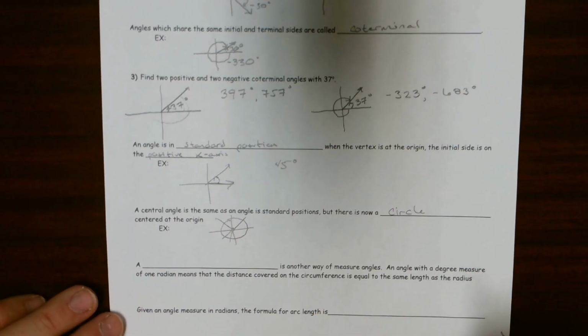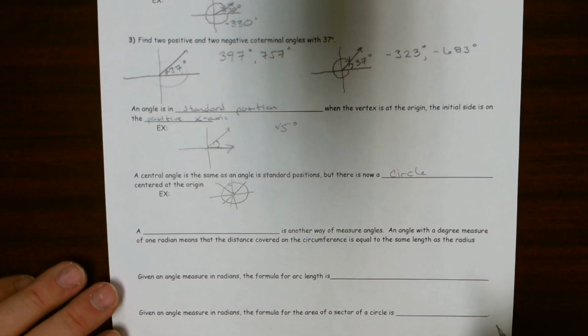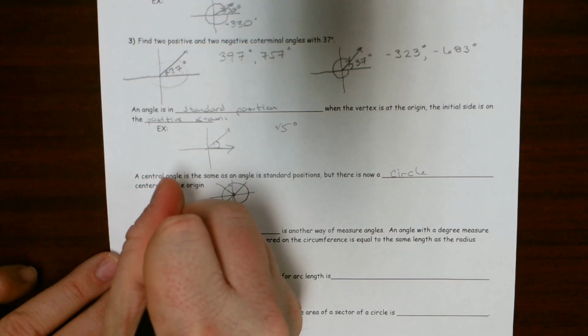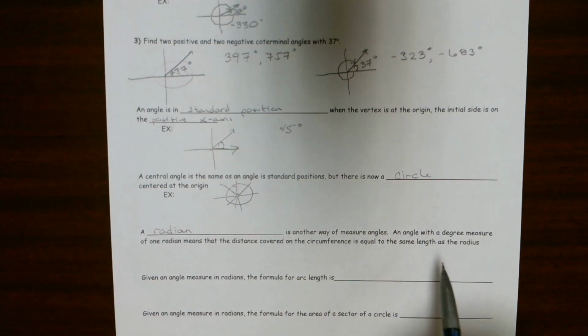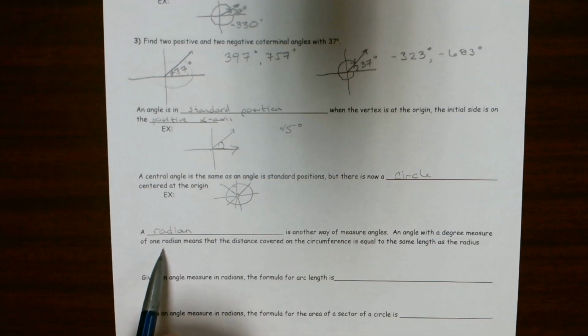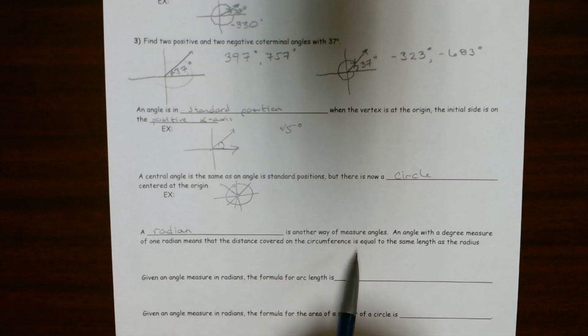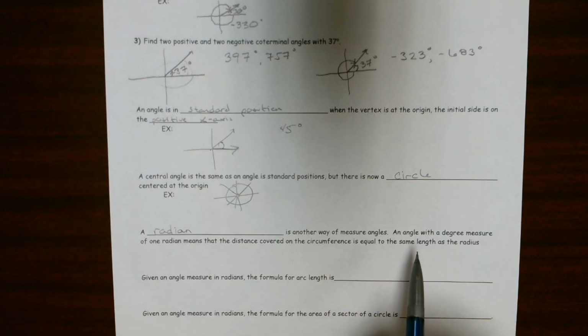Now let's talk about a new word for everybody, and that's going to be the radian. A radian is another way to measure angles. An angle with a measure of 1 radian means that the distance covered on the circumference is equal to the same length as the radius.